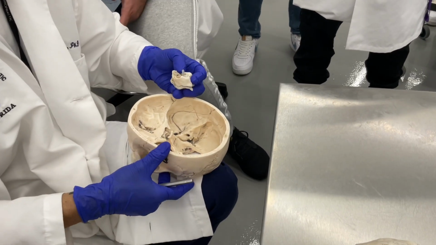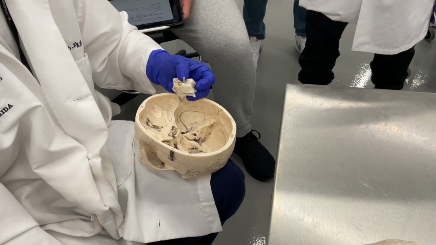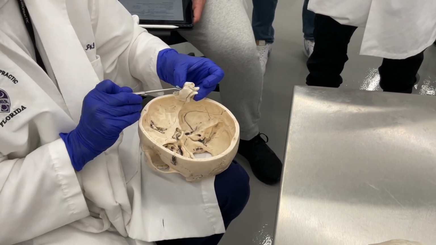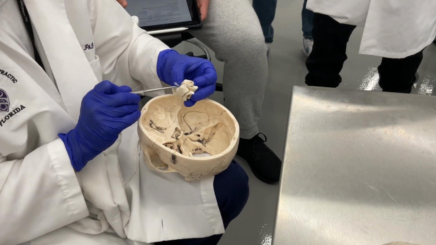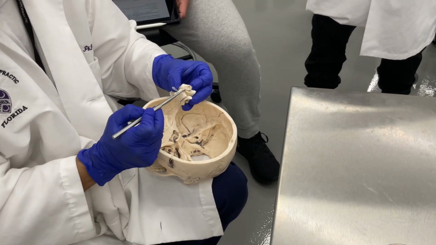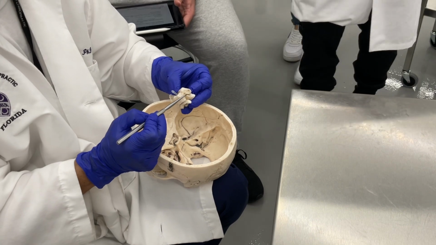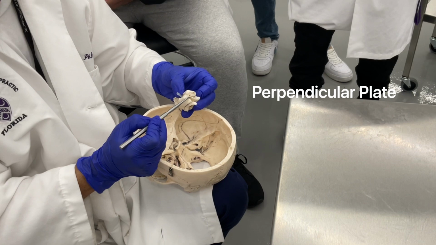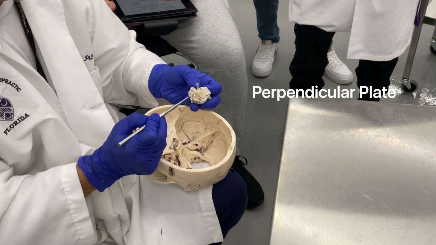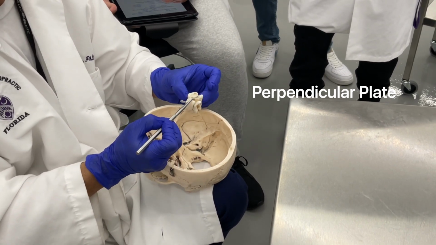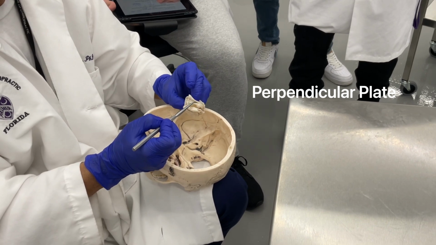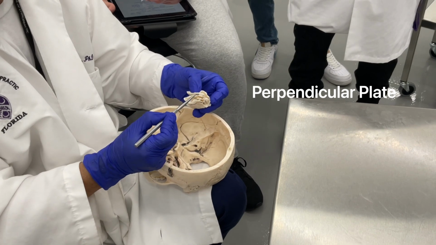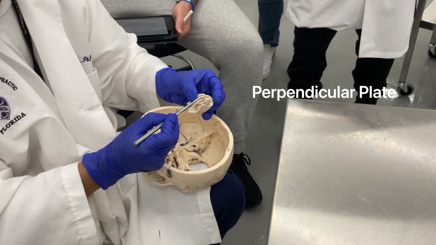Okay. Now to find the perpendicular plate and the concha, easiest if you look on the posterior side first. Okay. Running right down the middle is the perpendicular plate, and you can trace it all the way anteriorly if you just rotate that bone all the way around. Okay, so it's running right down the midline, separating the bone in half.